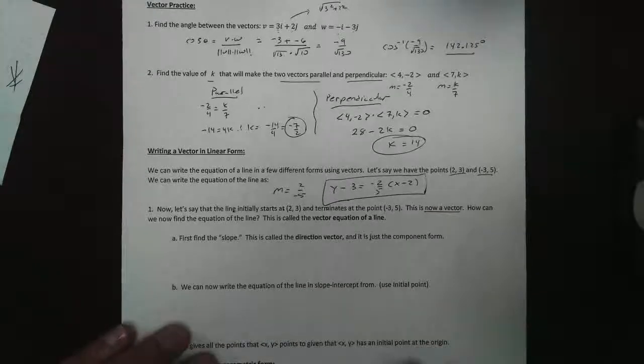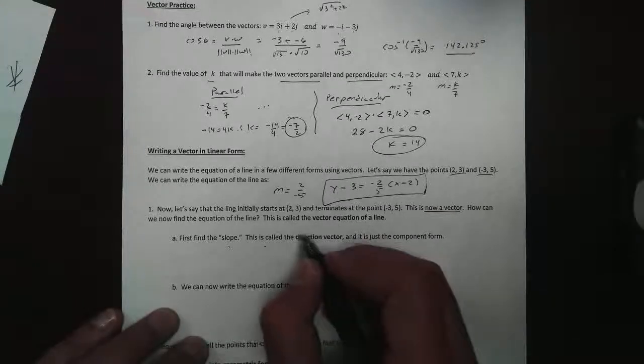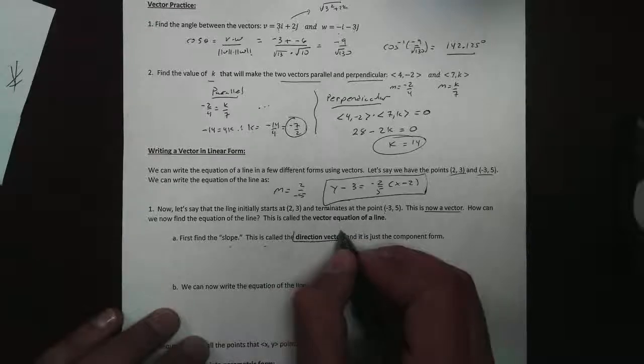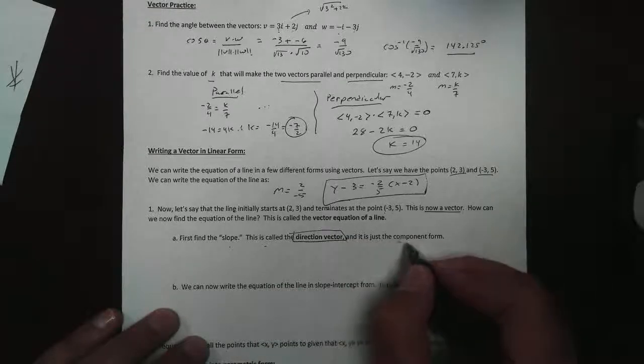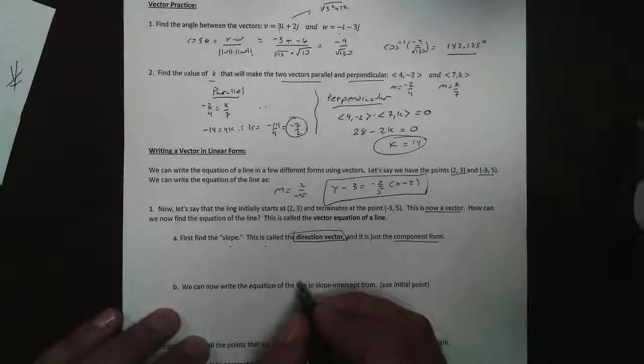And it's super easy to do. First, we find the slope. This is what we call the direction vector. This is the slope of our line. And this is just that component form that we talked about last week.